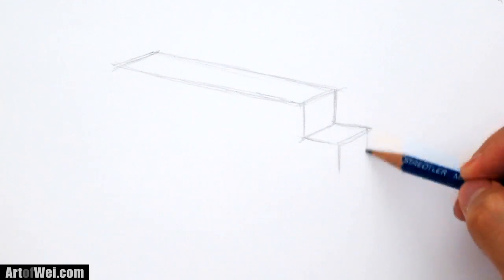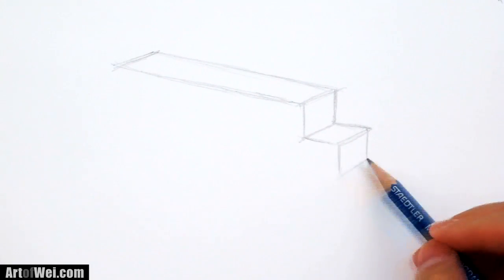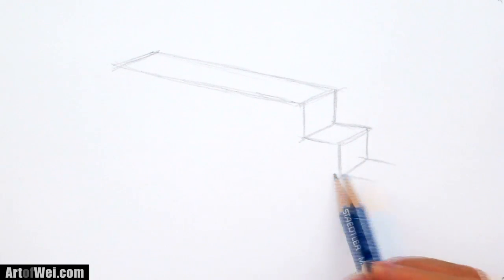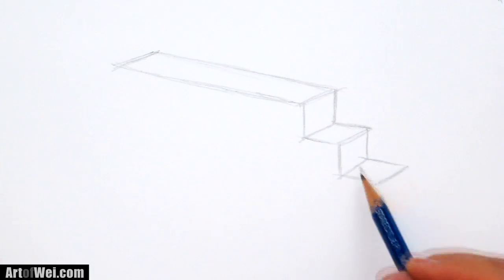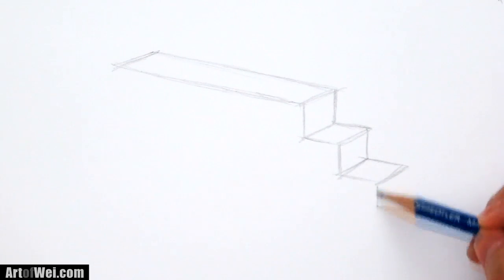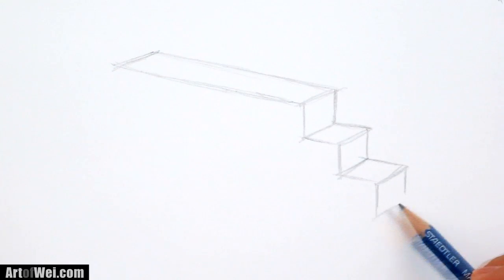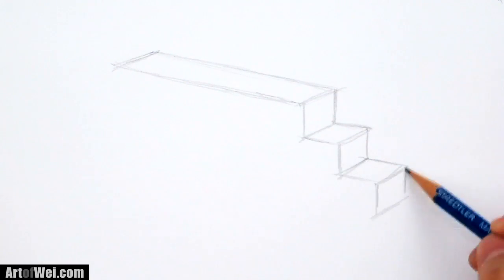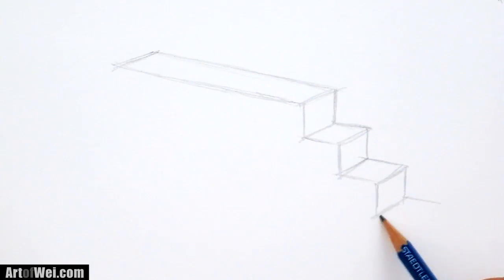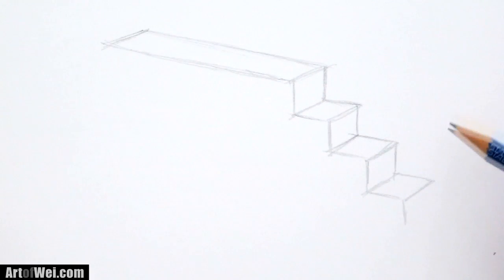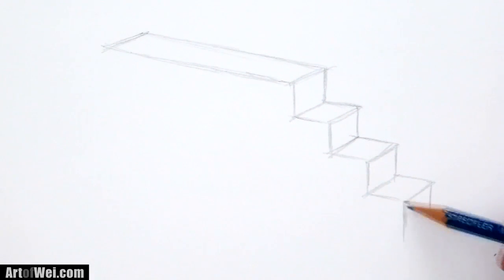Okay, so this is vertical. It's a little bit easier to draw, right? So just go vertical. We're just gonna keep going down. Let's see, 1, 2. So we got 1, 2, 3. We're gonna do one more. So these are kind of like steps. Let me push this up a little bit.